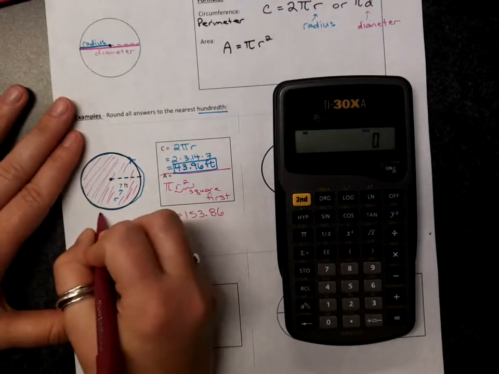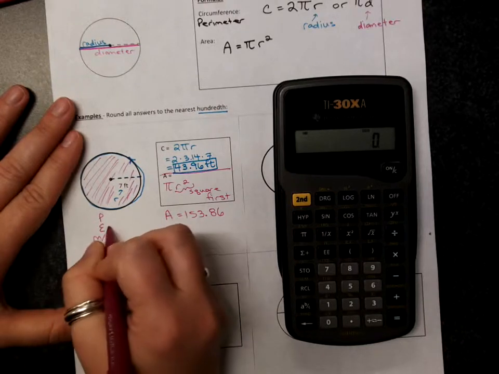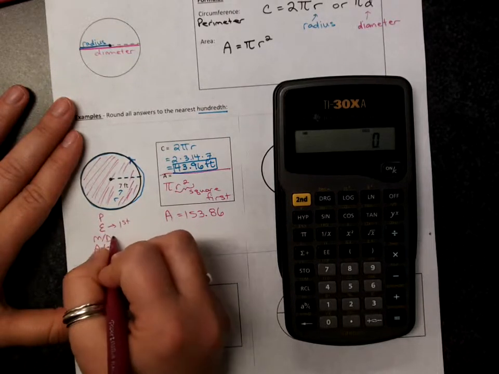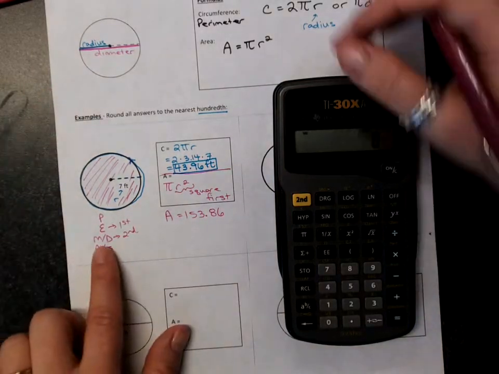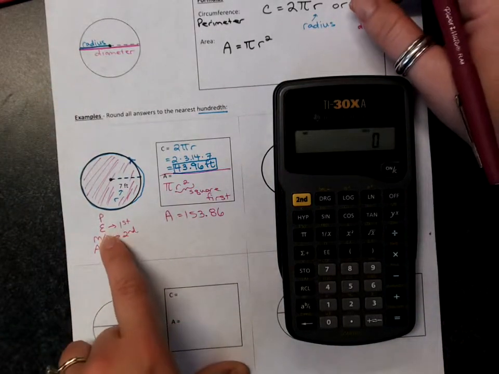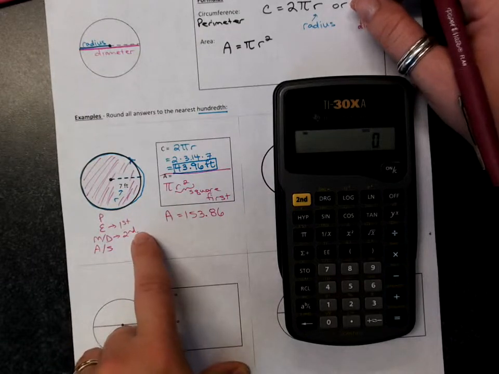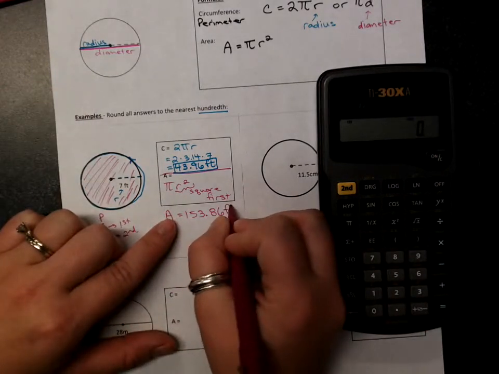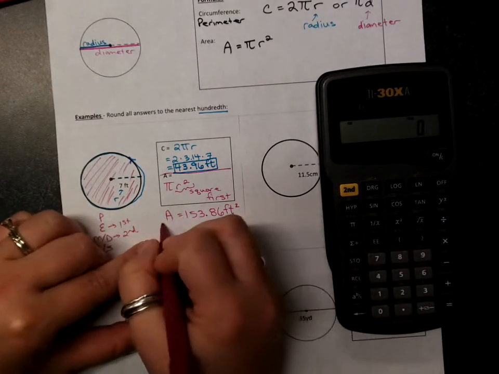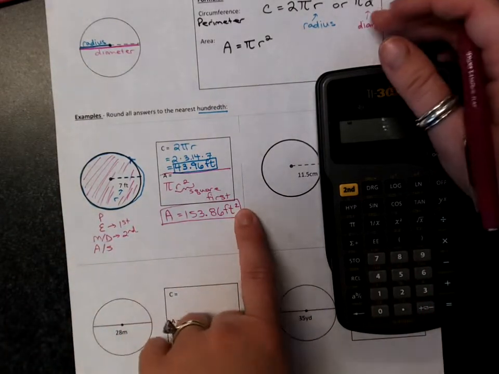And remember the order of operations. Exponents go first, multiplying and dividing go after that. So the squared is an exponent, and then the pi is being multiplied. So you square and then multiply. So my area is 153.86, and it's going to be measured in square feet because area is always, the units are always squared.